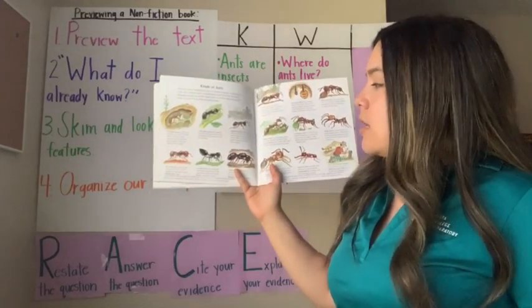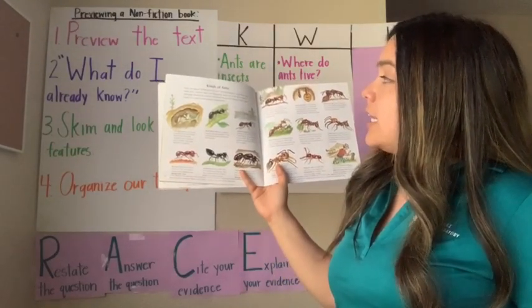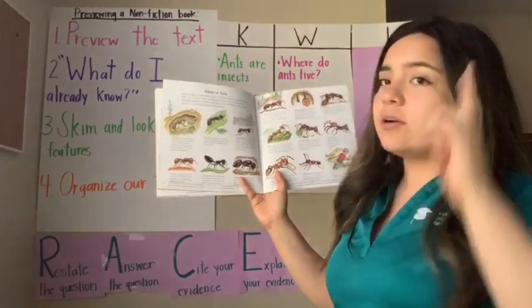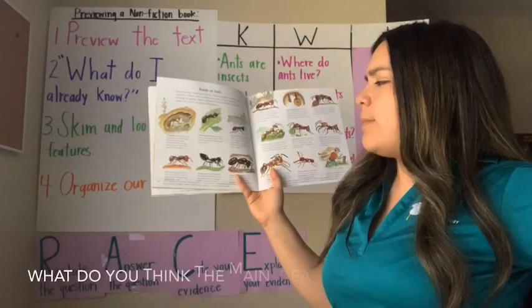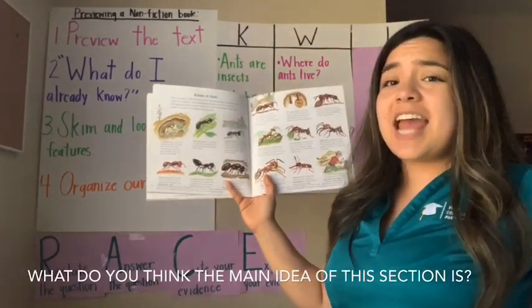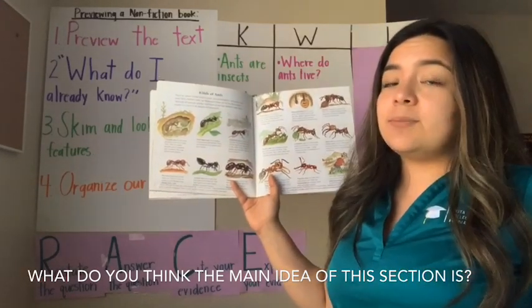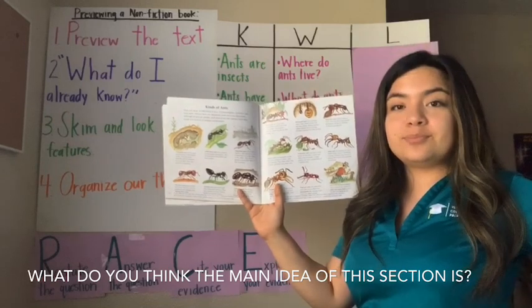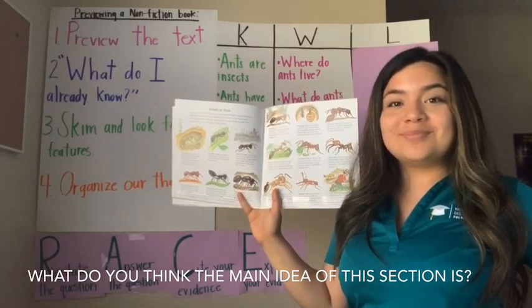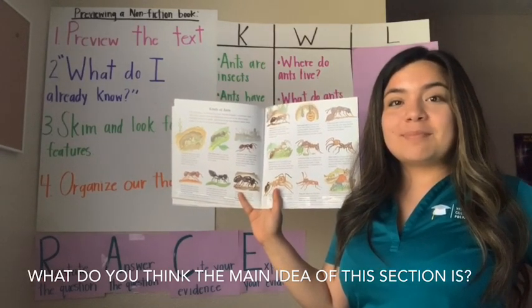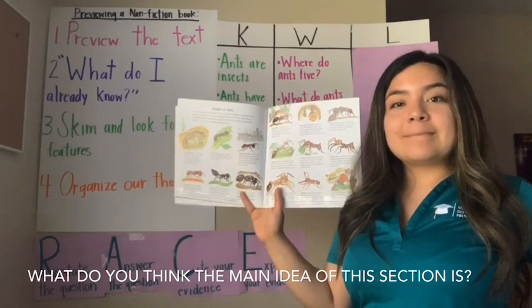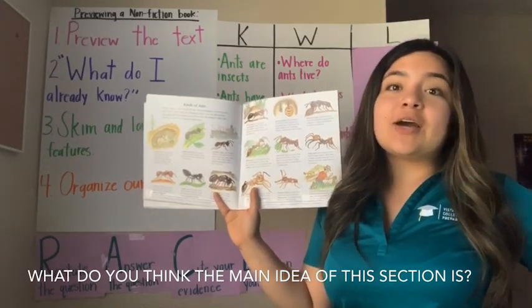Ooh, scholars. Our heading is kinds of ants. So I have a question. What do you think the main idea of this section will be, and how do you know? Alright, if you have your answers, you can go ahead and shout them out.